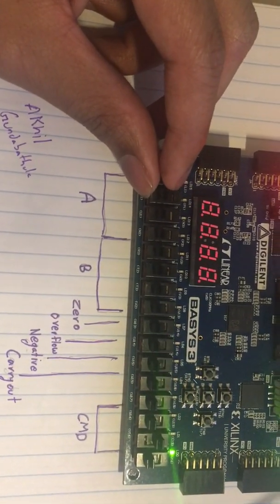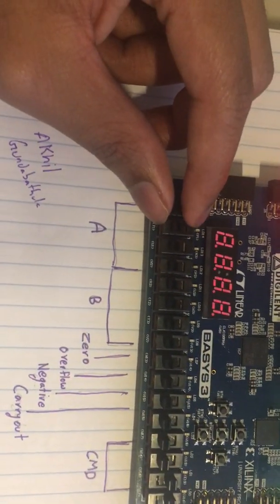And then let's go on to the next one, which is multiplication.